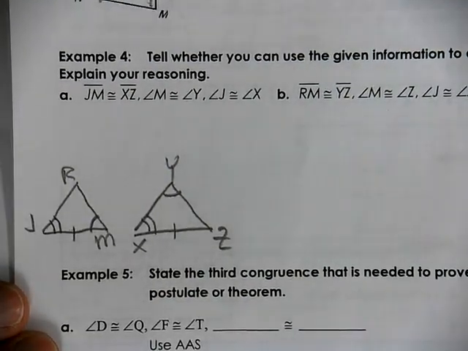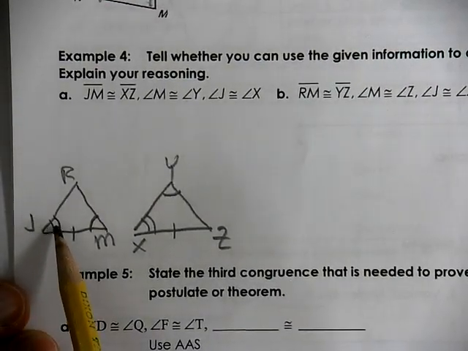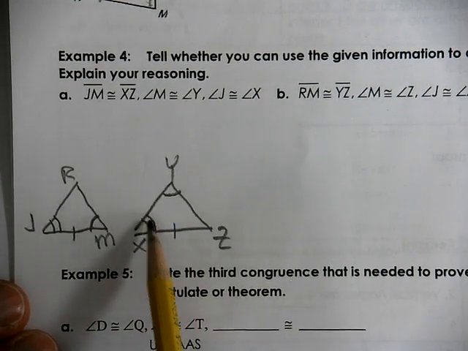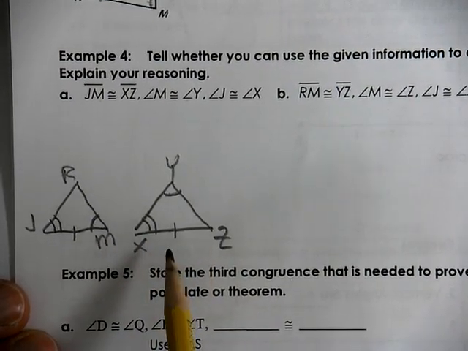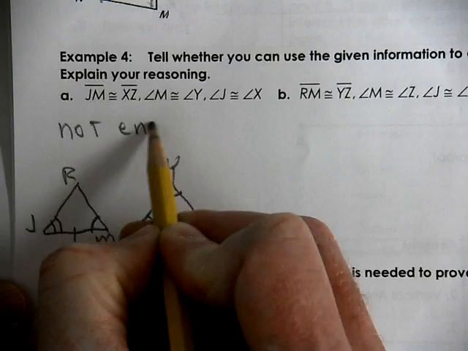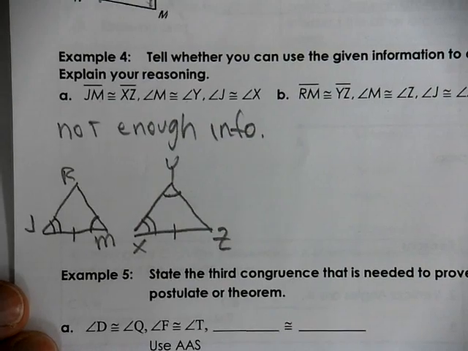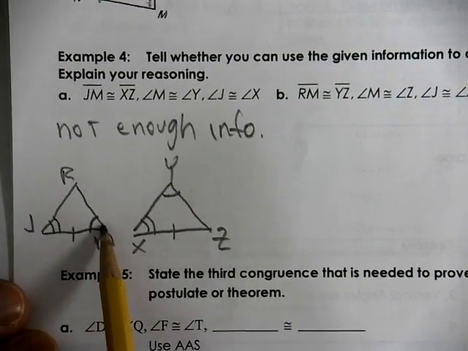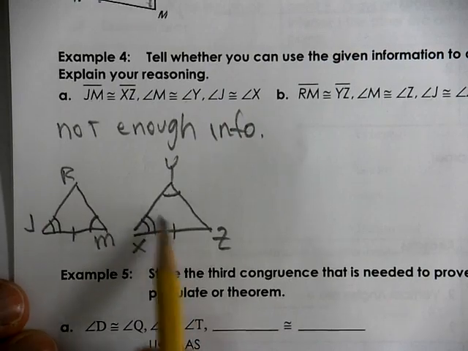So what do we notice? This one's talking about angle, side, angle, but this one's talking about angle, angle, side. They don't match the same order. They have to match the same order. These are not matching the same order, so not enough info. The triangles do not have to be the same size. The other parts might not match if we don't have them in the same order. This one had the included side, this one had the non-included side.